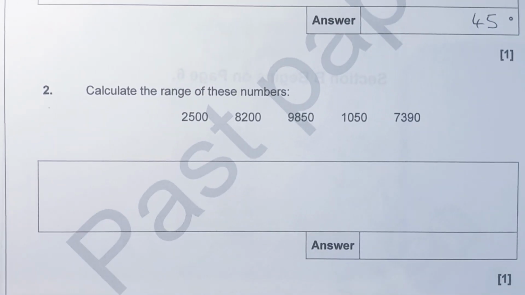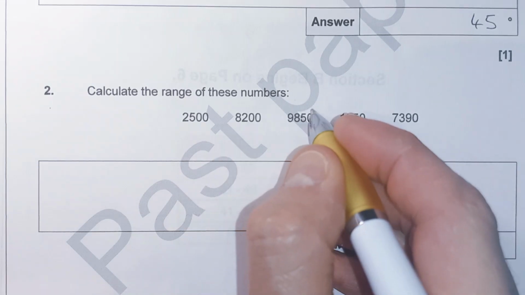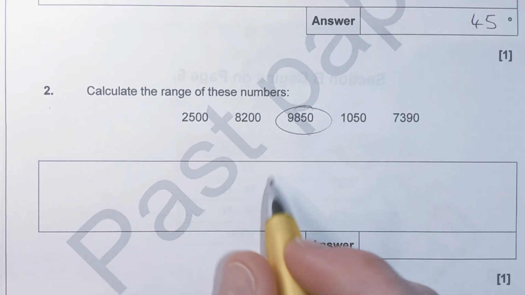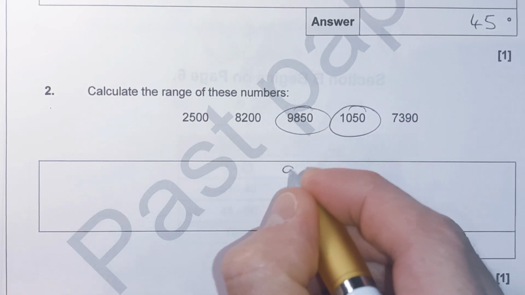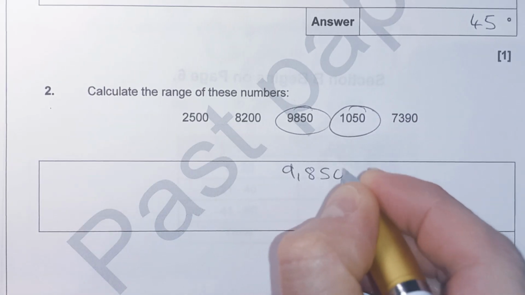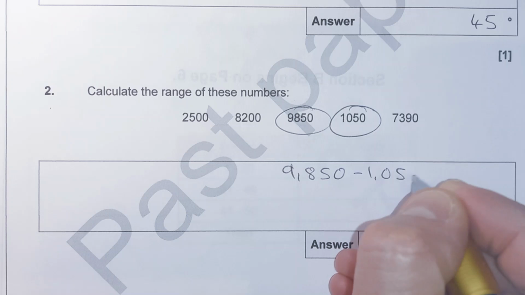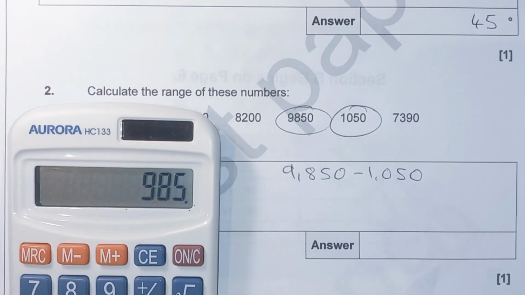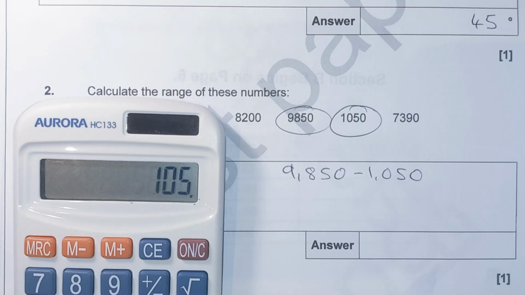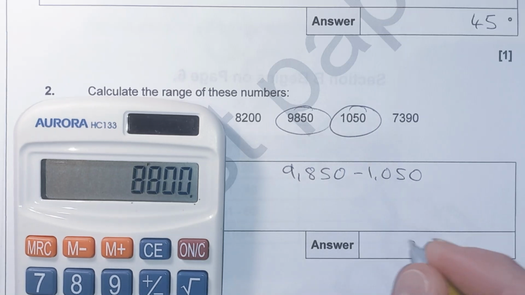Question 2. Calculate the range of these numbers. Well, the range is the biggest number minus the smallest, or the difference between them. Well, the biggest is 9,850. The smallest is 1,050. So you want 9,850 minus 1,050. Let's use our calculator again. And we get 8,800.